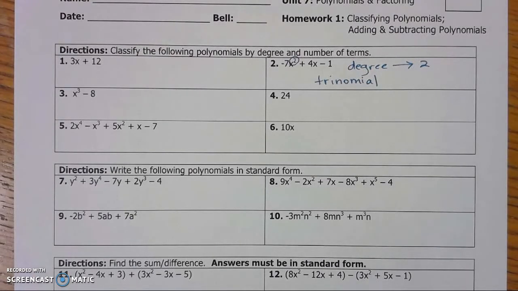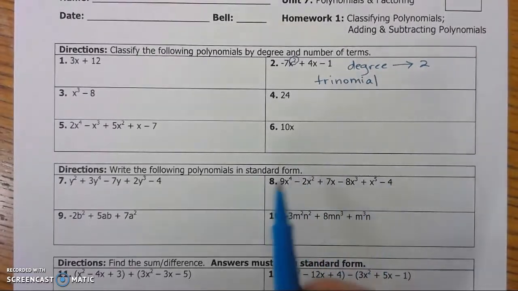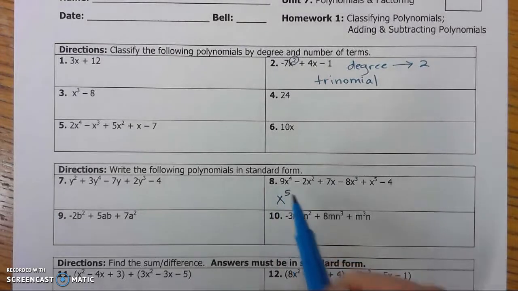Okay, let's look at 7 through 10. It says write the following polynomials in standard form. Remember that standard form is listing my exponents from greatest to least. Okay, so let's look at number 8. In number 8, the greatest exponent is x to the 5th. So I'm going to write x to the 5th.